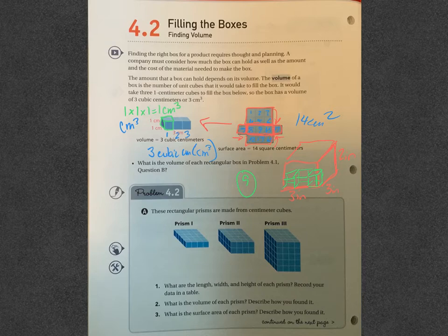So we've got the length is 1, 2, 3, 4 units, right? And then for this, the width or the depth or length, we've got, it goes 1, 2, 3, 4, 5 units. And then our height is 1 unit. So those are my dimensions.